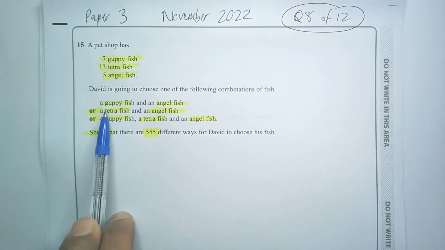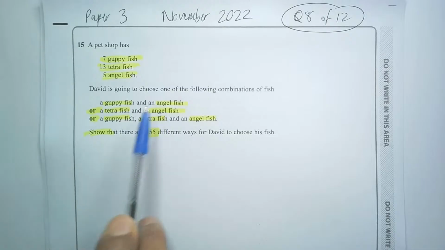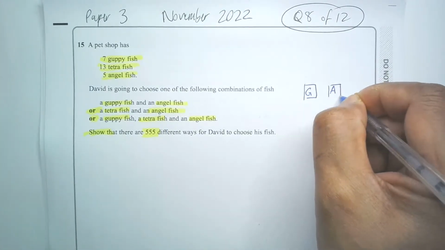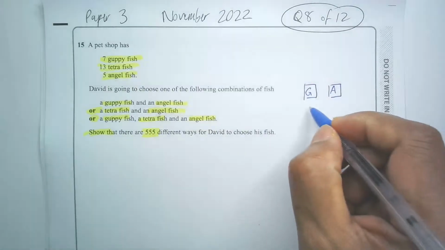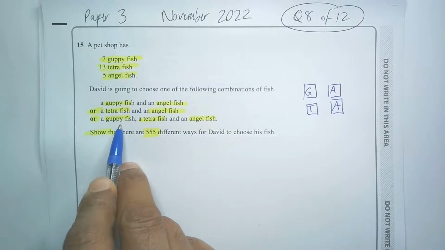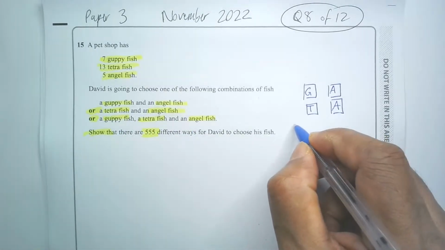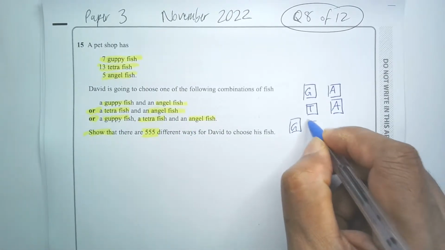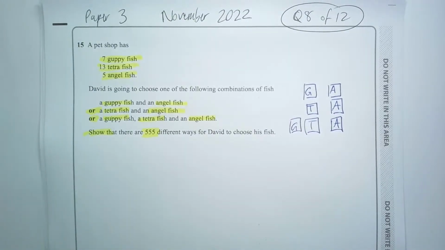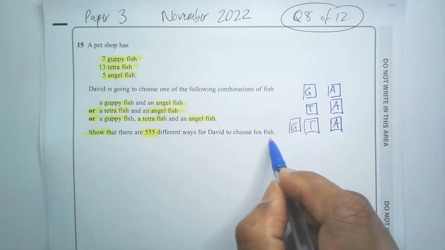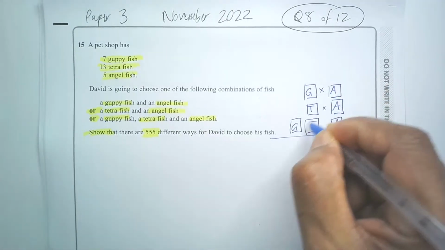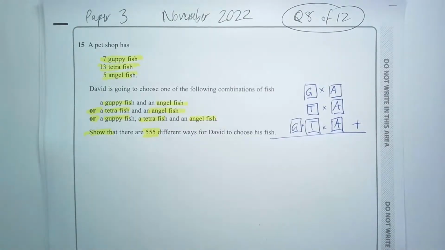If I go through this, I'm choosing a guppy fish and an angelfish, a tetra fish and an angelfish, and a guppy, tetra, and angelfish. I have to show this, so I have to add all of these combinations up. I'm going to be multiplying and then at the end adding them up.